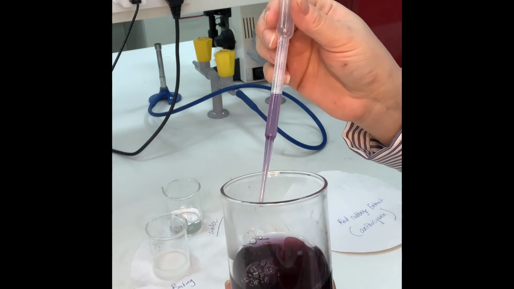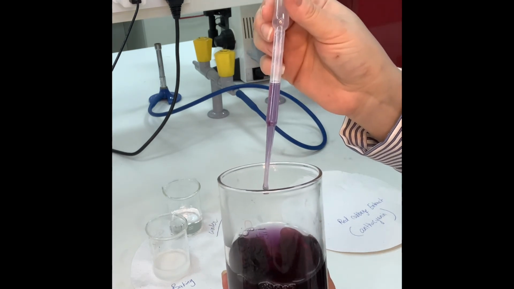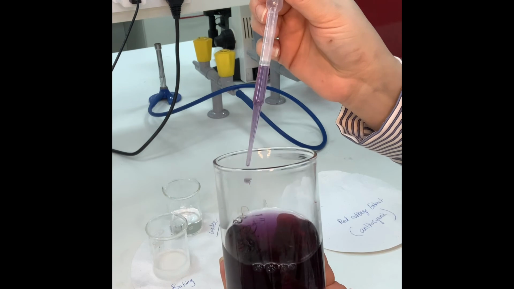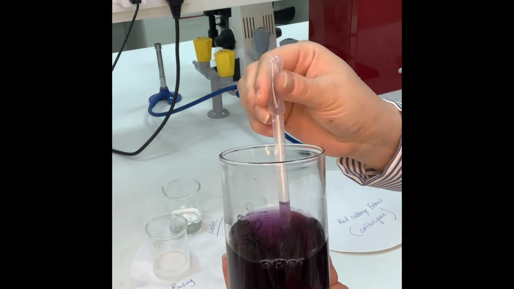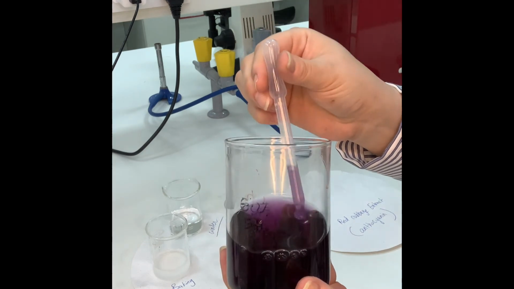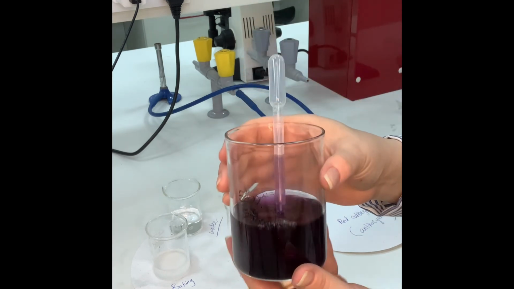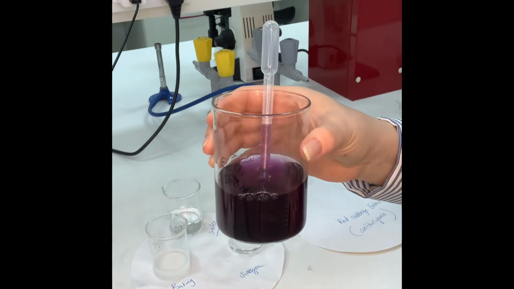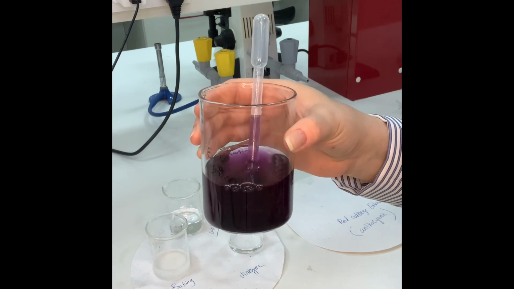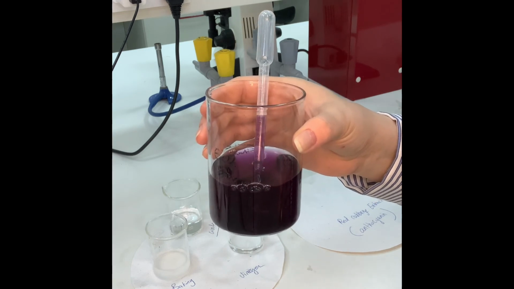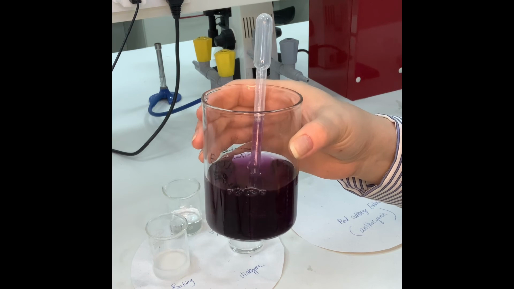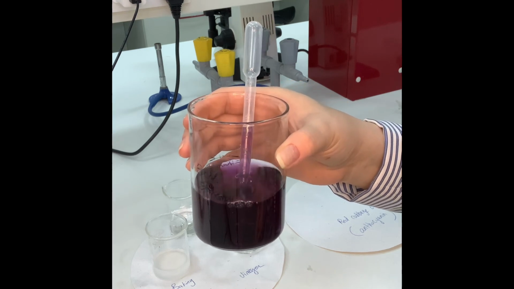I have also prepared red cabbage extract. I chopped it, boiled it for half an hour, and took the extract. Look, it looks purplish in color. But when I add it to acid or alkali, due to the anthocyanin in there, it will indicate the acidity or alkalinity of the substance by changing the color.